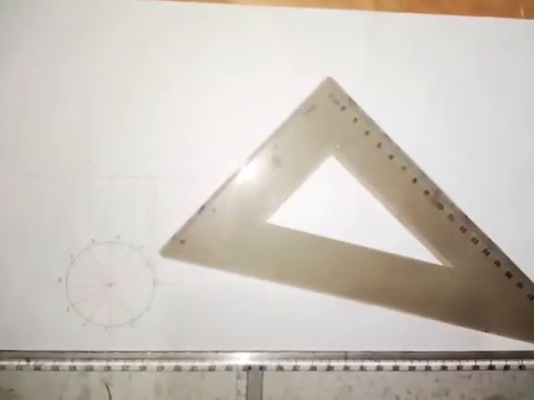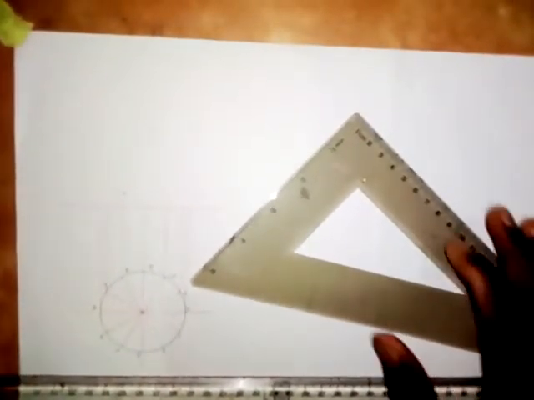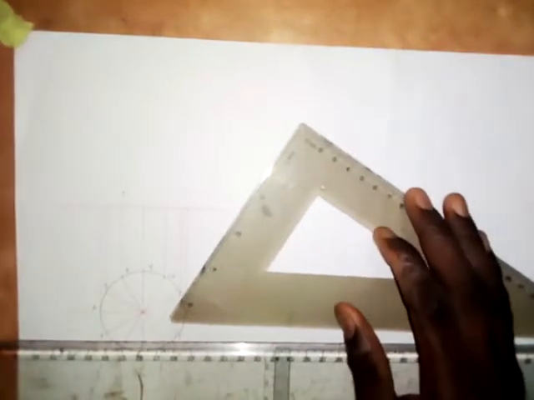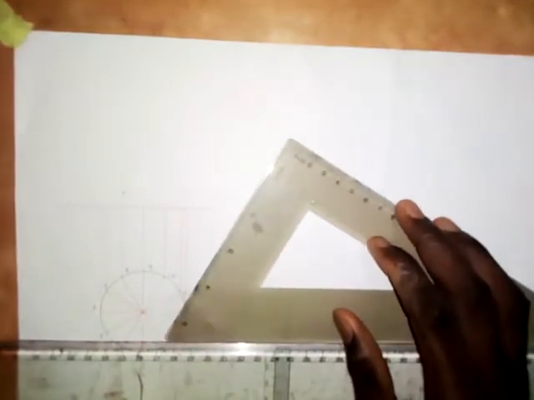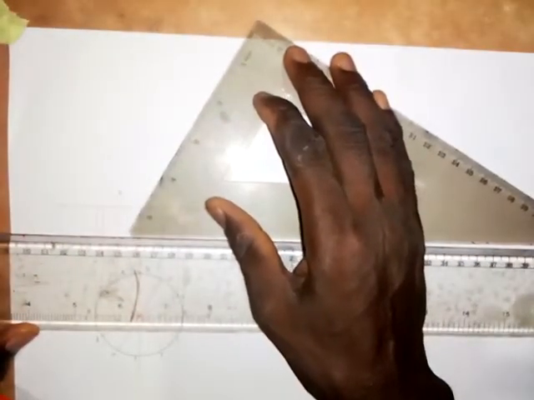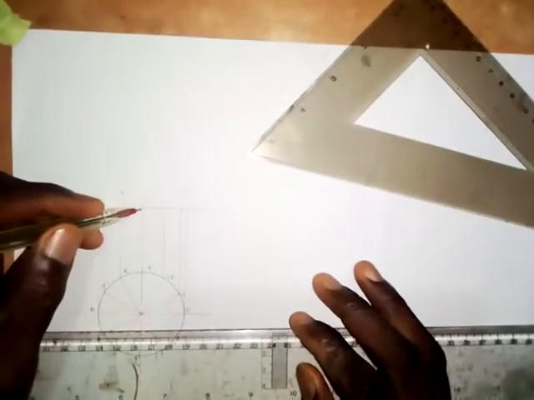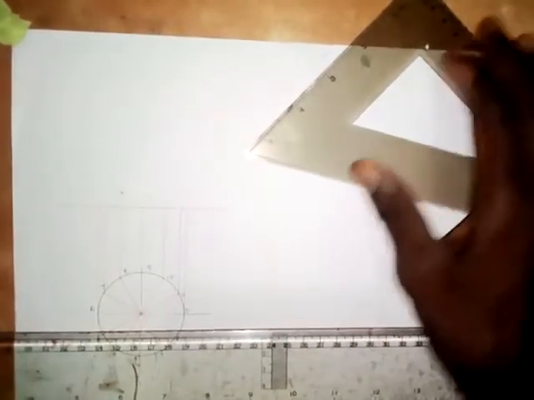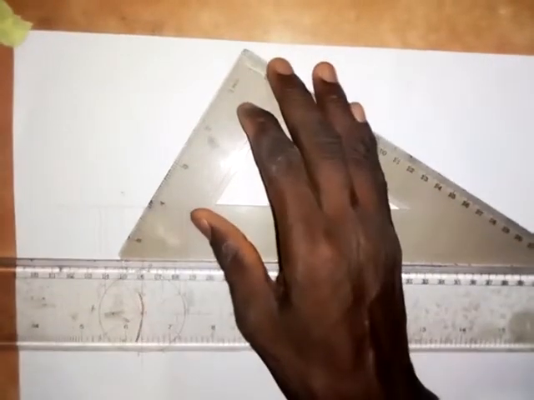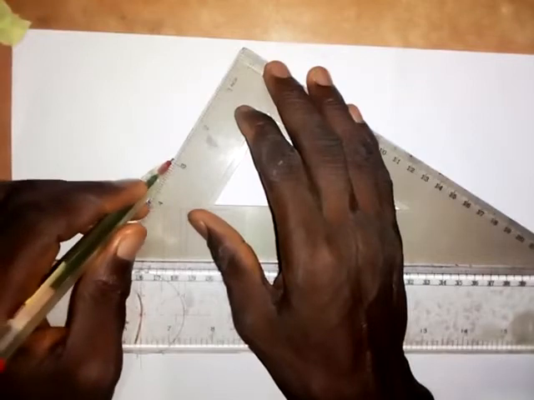Now the next thing that I'm going to do is draw the central axis of the oblique cylinder. So the central axis, we draw that first. As I said, the central axis is going to incline at an angle of 60 degrees. So you take your set square and set it on the center line here, this middle line. You set the 60 degree side here, and you draw an inclined line like this.